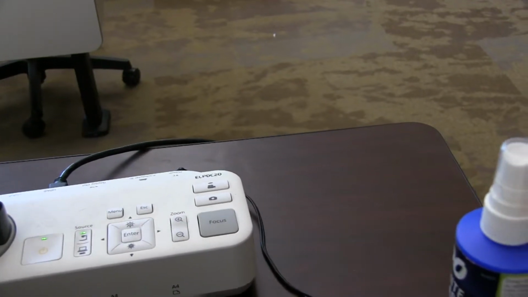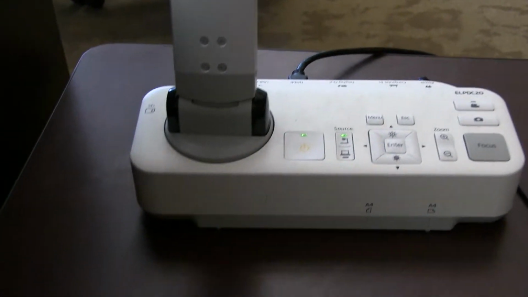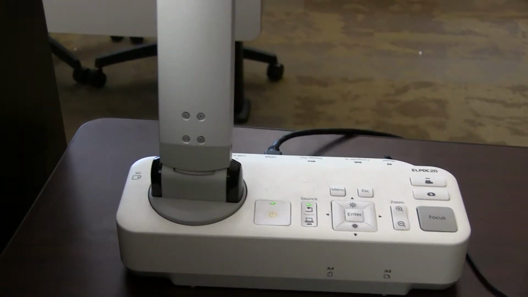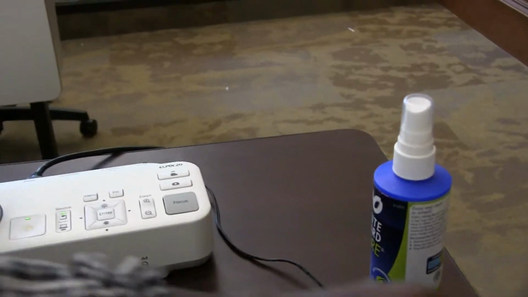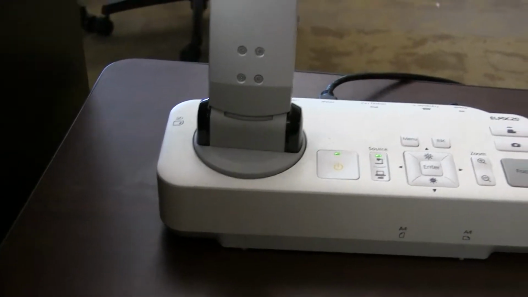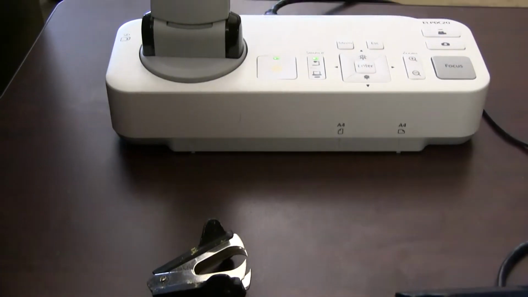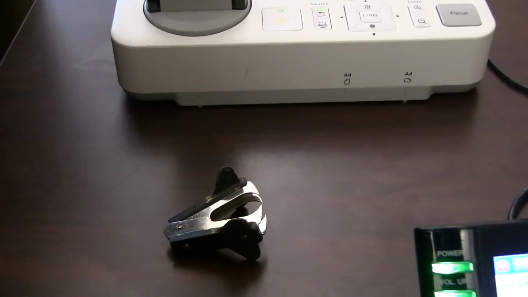So let's see what we'll play around with here. I used to have a little alligator that I kept here, but I think he took a walk. Ha ha ha ha. So we can zoom in on anything. Let's zoom in on this table, the staple remover. So we would place it here, okay, and we've turned on our document camera.